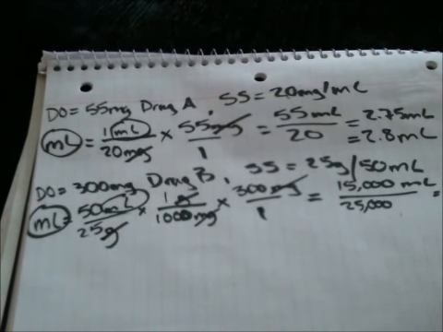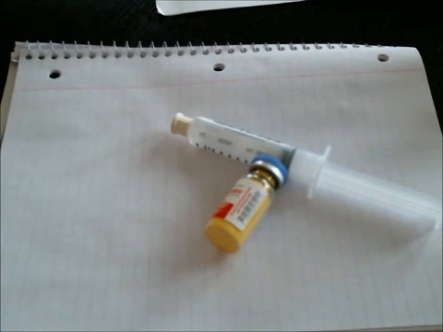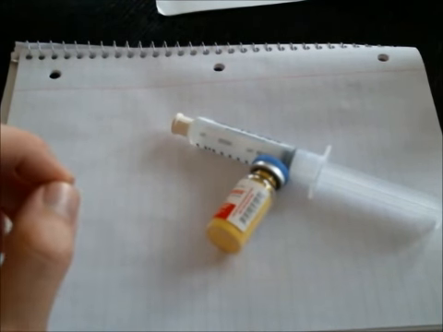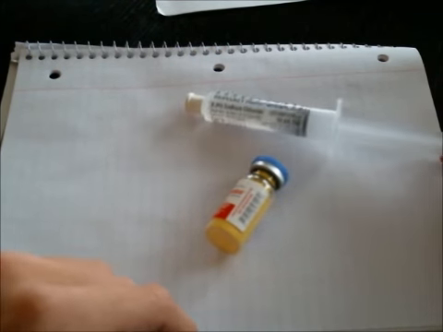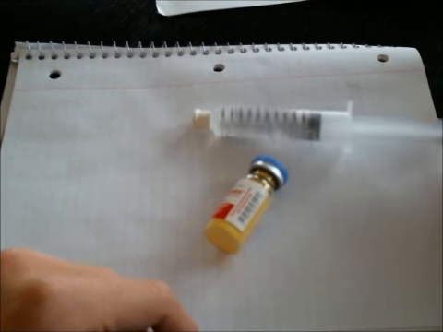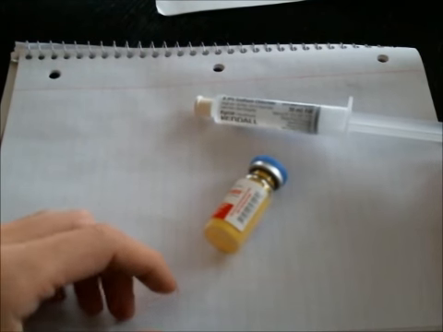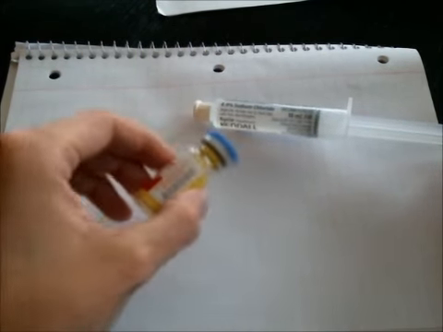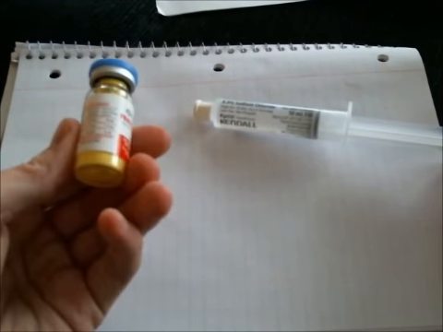Okay, our next set of questions are about reconstitution. Reconstitution is basically taking a powdered drug and adding a liquid to it, either sterile water or normal saline or whatever the order is for, to create a reconstituted liquid.